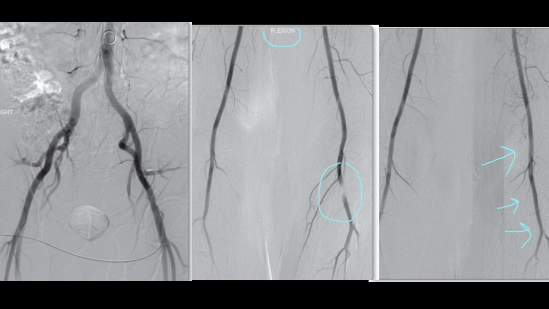Popliteal artery entrapment syndrome, although rare, should be suspected in younger patients, especially athletic males, presenting with symptoms like calf claudication. Angiographic findings can sometimes be nonspecific, but symptoms induced by forced plantar or dorsiflexion in the presence of this defect are highly suggestive.